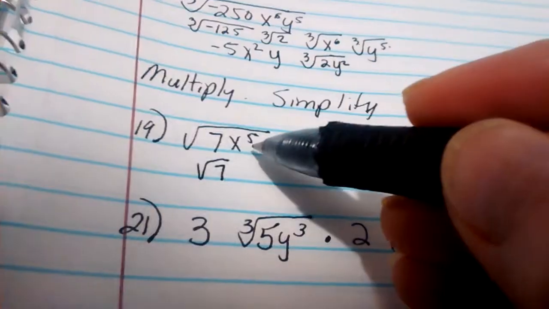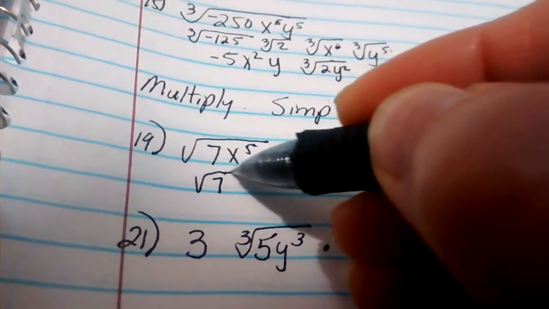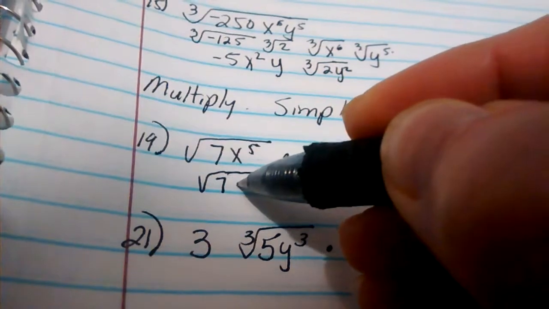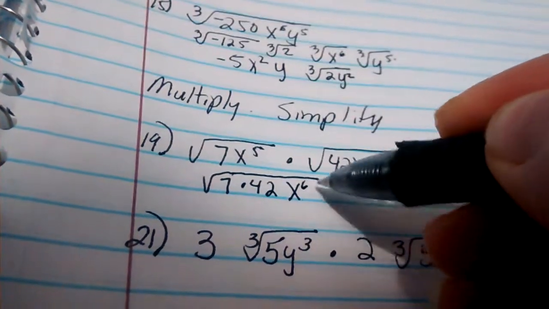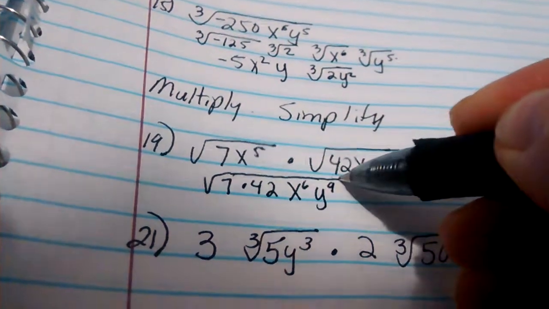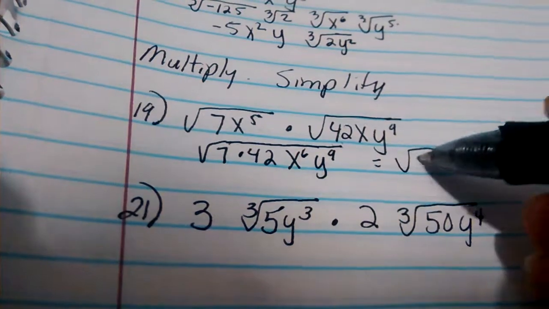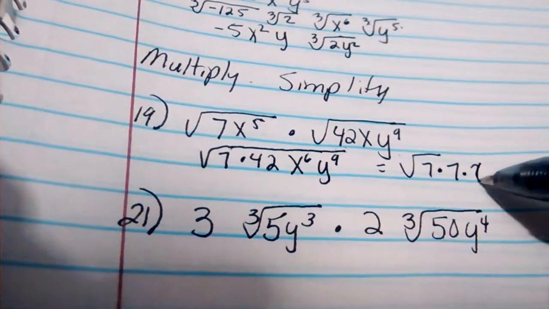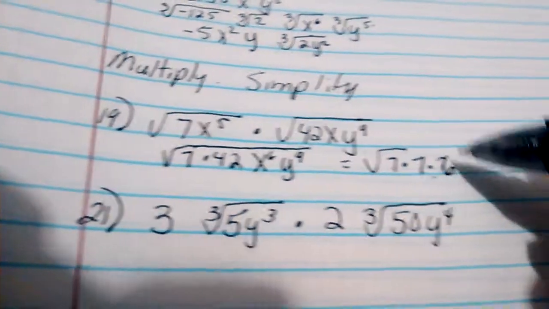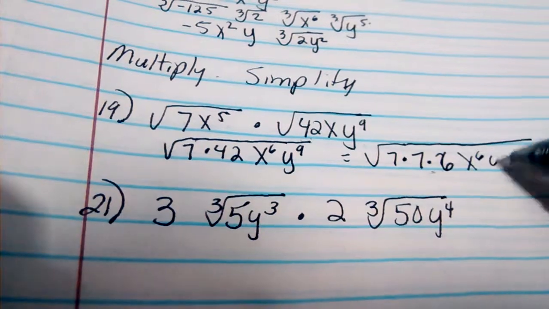I'm going to bring my x's together. So let's put the 42 here, and x to the 6th, y to the 9th. Then I can break up this 42. I can go the square root of 7 times 7 times 6. And this is your 42. And then your x to the 6th, y to the 9th.